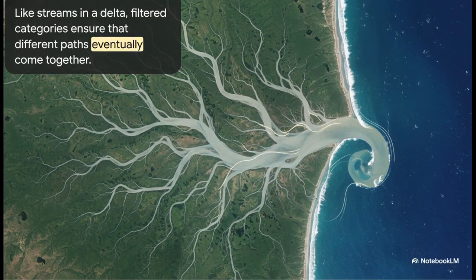And this image is just the perfect analogy. Think about it. The objects and arrows are like the streams in a river delta. That filtered property is the thing that guarantees that no matter which little channel you start in, they will all eventually merge and flow into the same main river. It's just a beautiful way to picture convergence.